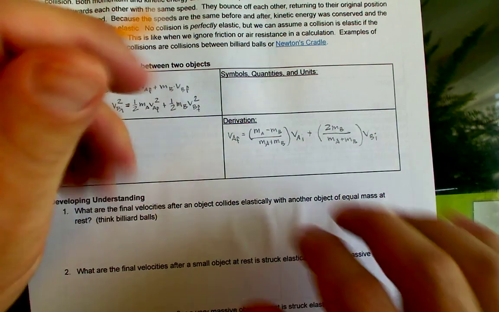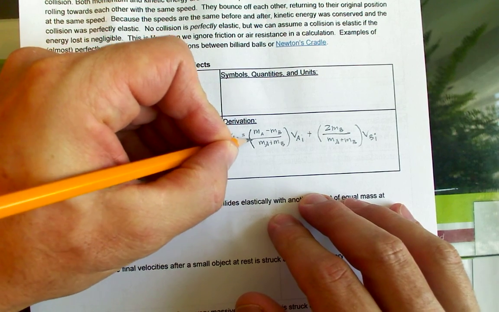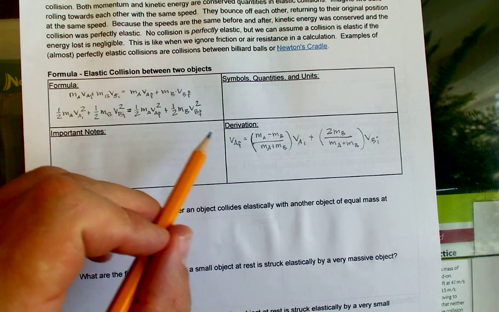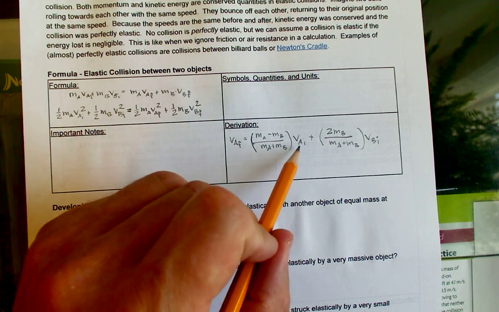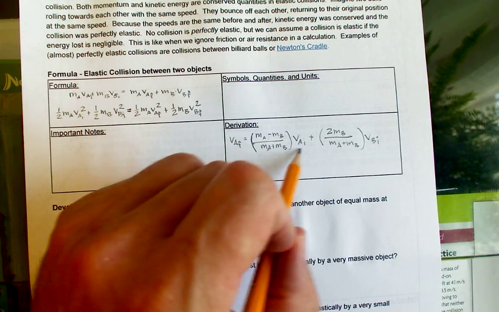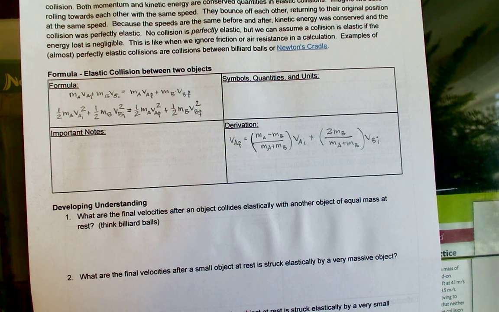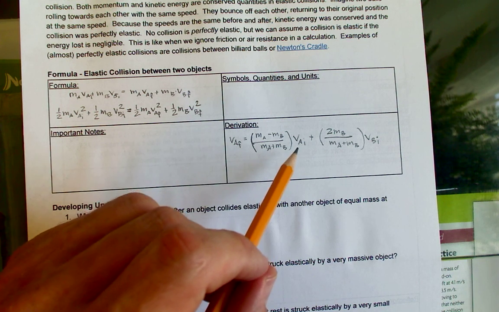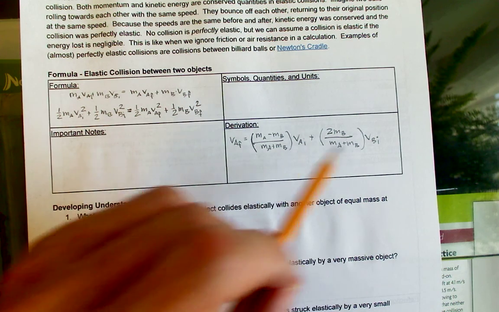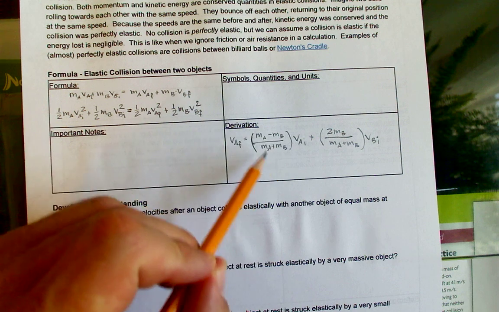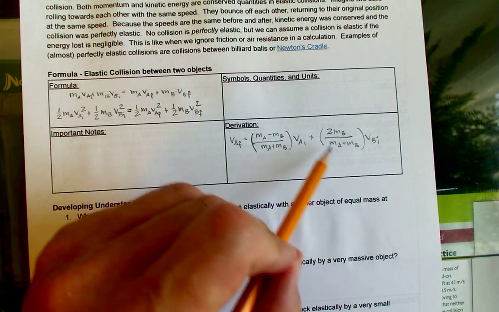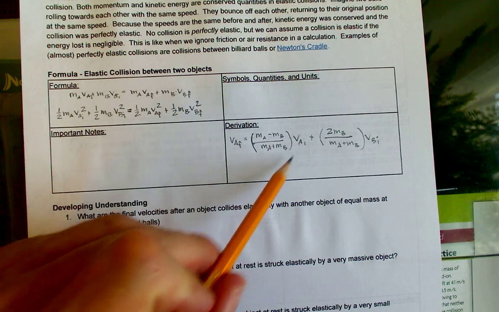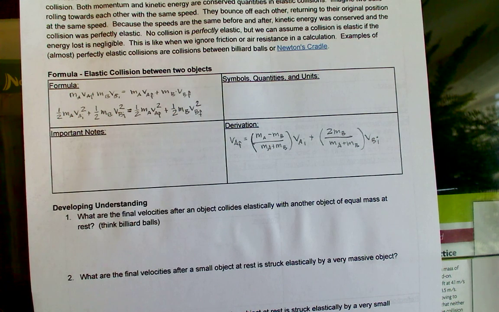So this looks complicated, but let me just explain what we're looking at here. The final velocity of object A after this collision is basically a combination of the initial velocities of the two objects involved in the collision, and the proportion of each of these velocities is determined by the masses alone. That's what these terms in parentheses show us, that these are just some combination of the masses of the two objects.